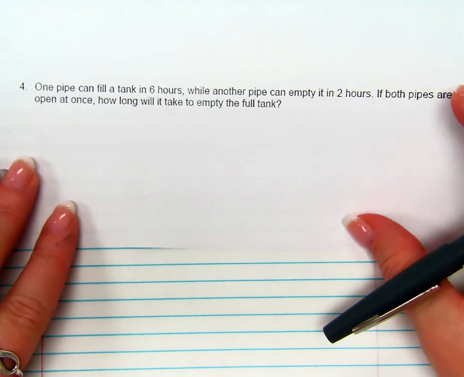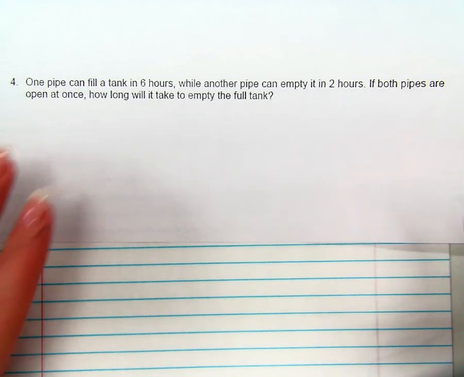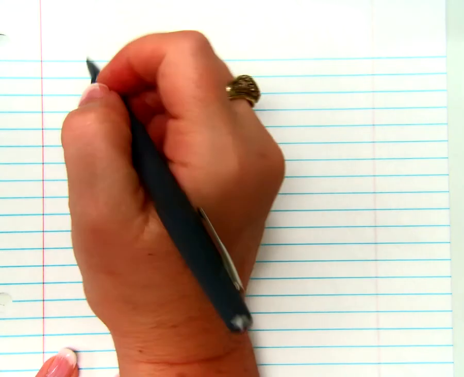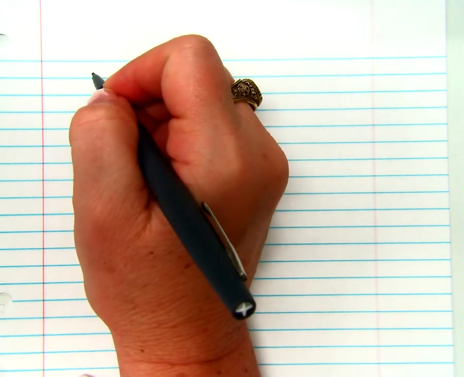One pipe can fill a tank in 6 hours, while another pipe can empty it in 2 hours. If both pipes are open at once, how long will it take to empty the full tank? Similar to the other problems we've done? Yes? Okay, so how do you want to start it out? That's the problem, right? It's trying to figure out what the initial equation is. I think once you get the initial equation, you have it. You have the idea of how to solve these. It's just figuring out the initial equation.